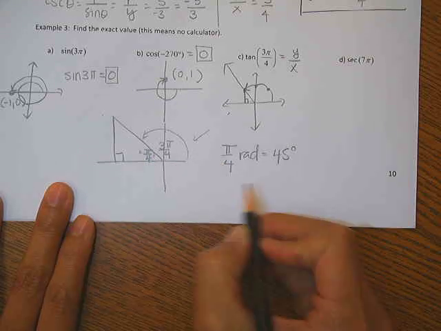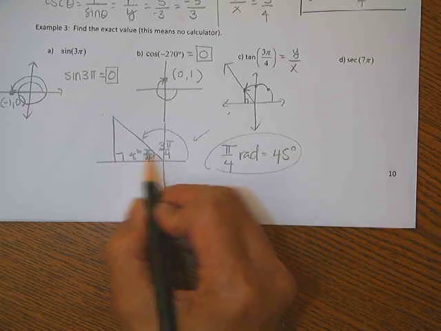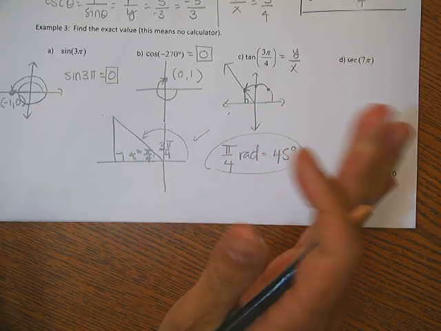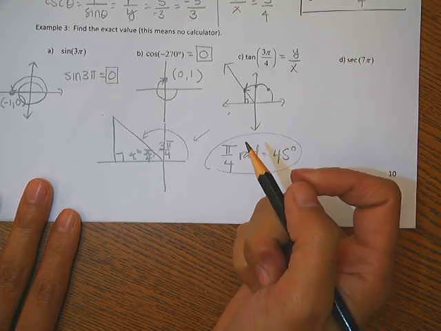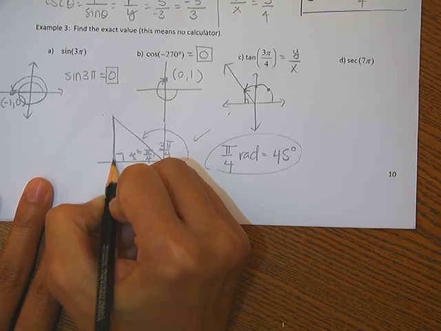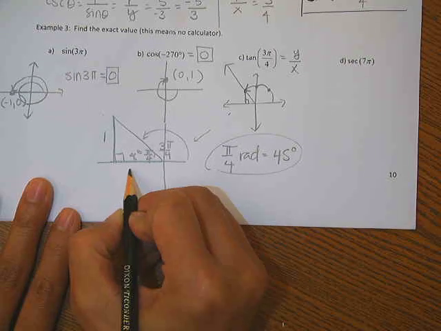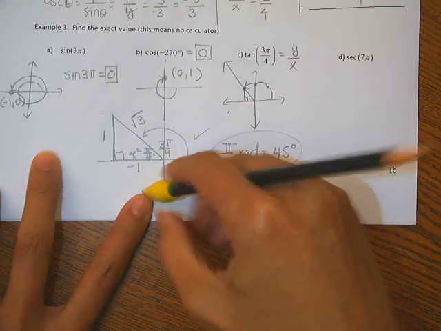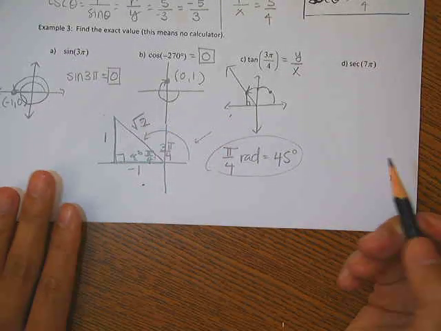Now, pi over 4, as we mentioned over here, is the same as 45 degrees. So my central angle is 45 degrees, my reference angle is 45 degrees. With 45 degrees, hopefully you have it memorized. Because we're in quadrant 2, y is going to be a positive 1, x is going to be a negative 1, and the radius is rad 2. I don't know why I wrote rad 3, but it's supposed to be rad 2. Or you just have that memorized.